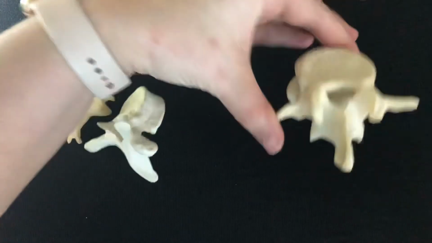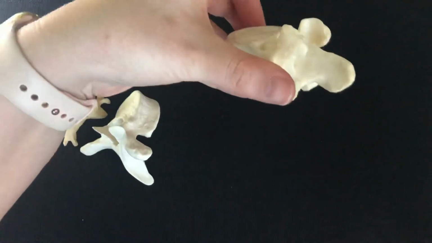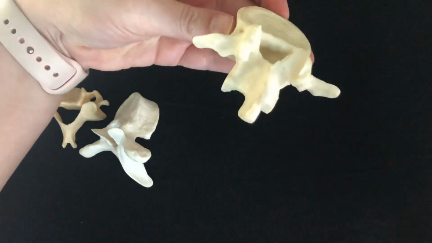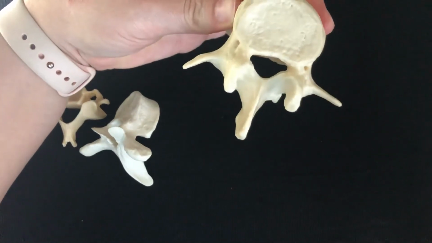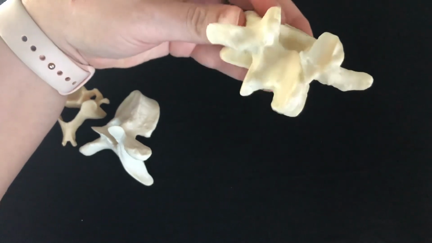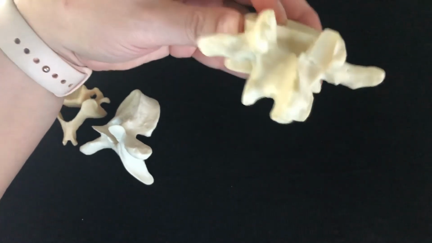For a lumbar vertebra, they're usually really easy to spot because they're huge. In profile, they kind of look like a moose. Their vertebral foramen is triangular again, and they're just overall very, very large. There's only 5 of them.